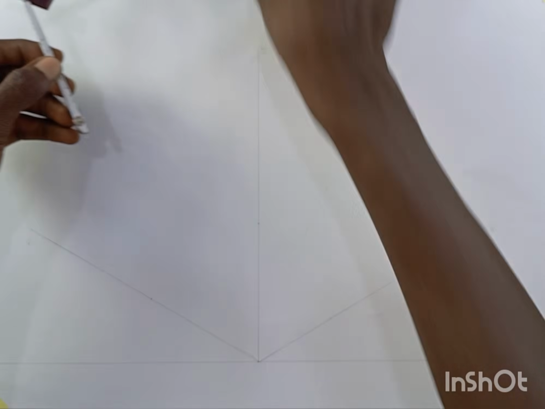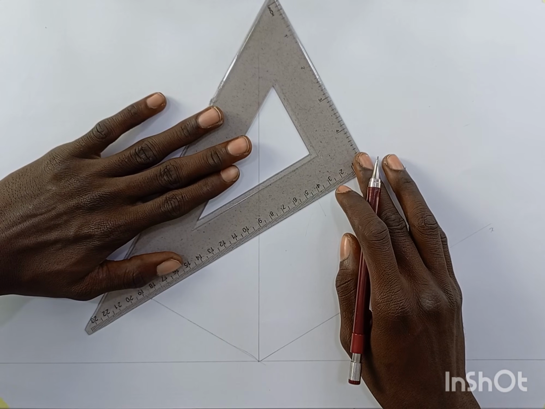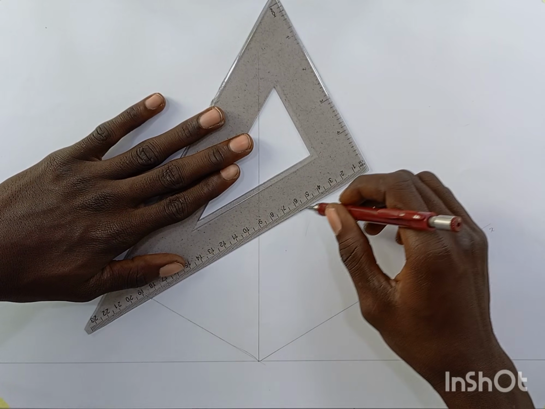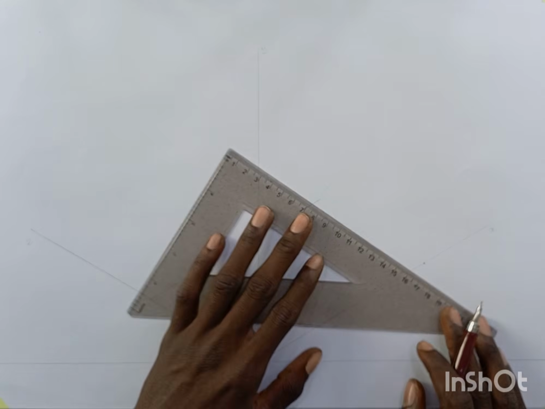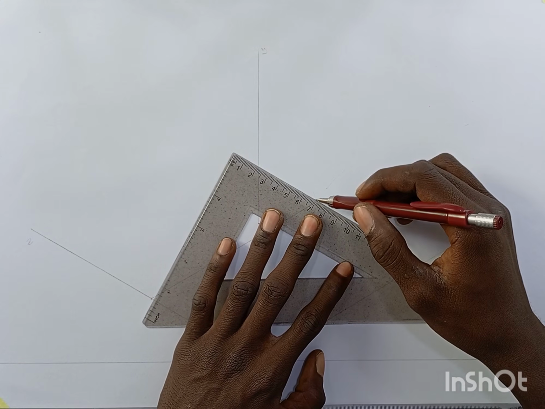So wherever they cross, we now connect this point here. My lines are going to be a little bit darker, as I said earlier, for the sake of the tutorial. So this one also, I'll connect these points like this.